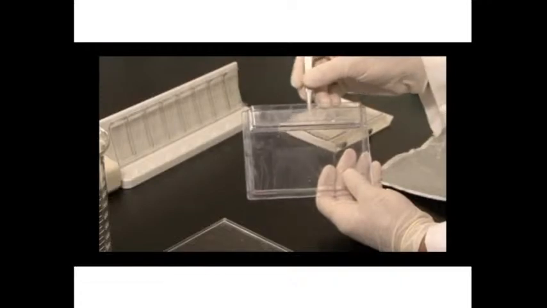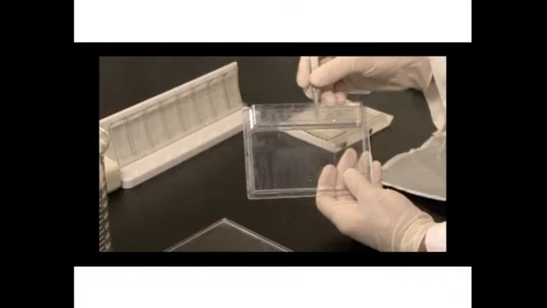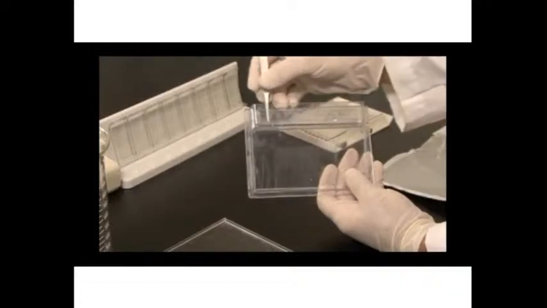Place the IPG strip gel side up. Place the plastic backing against the back of the cassette. Position the strip centered in the middle of the well with your forceps and gently push on the strip until it touches the gel. And you can tell when it's touching because you'll feel a little bit of springiness, a little bit of resistance. Don't push too hard.